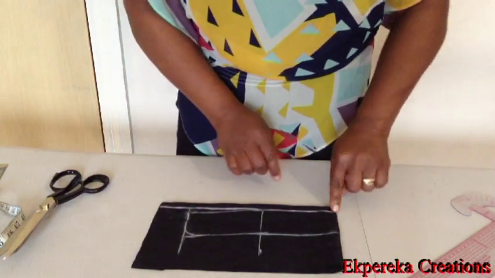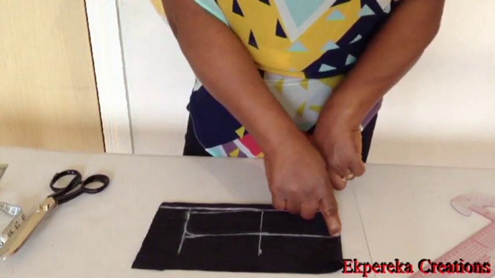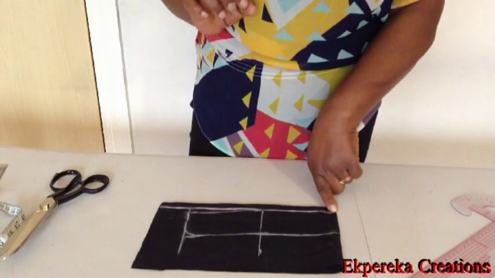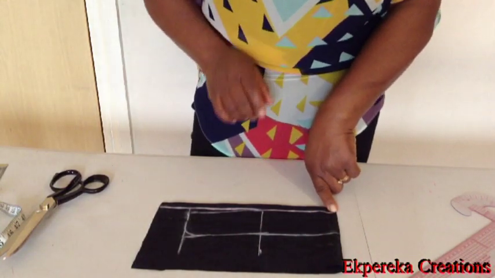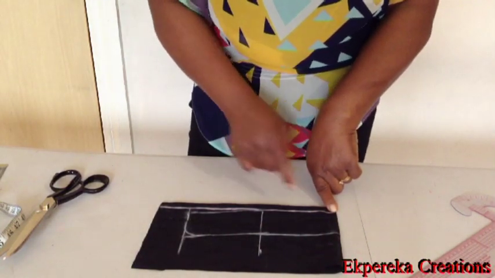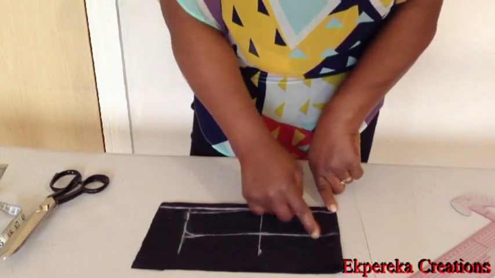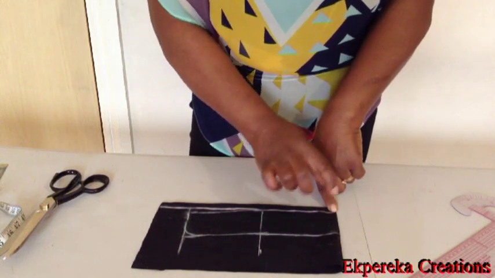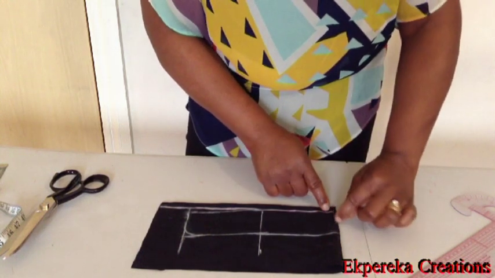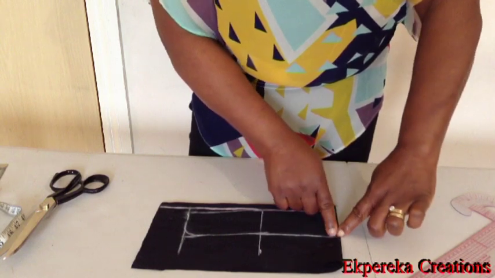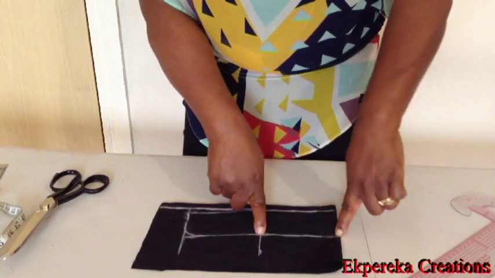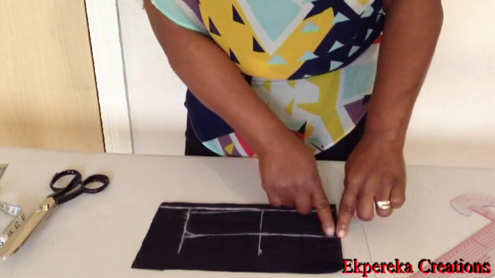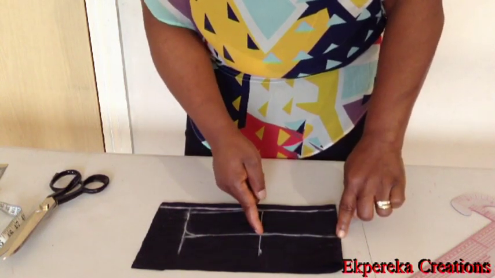So on this side, I came up by 2.5, because my collar is going to be 1.5 inches after sewing, but I added 1 inch seam allowance, half on this side and also half on this side. So which is 1 plus 1.5 is 2.5. So I came up by 2.5 here. From this line, I now connected it to this point. This 2.5, I connected it to this center line.